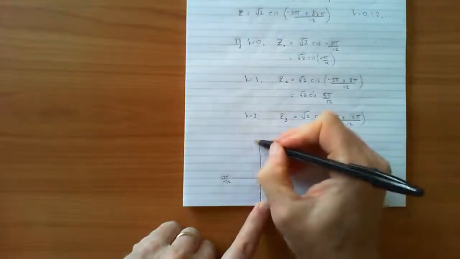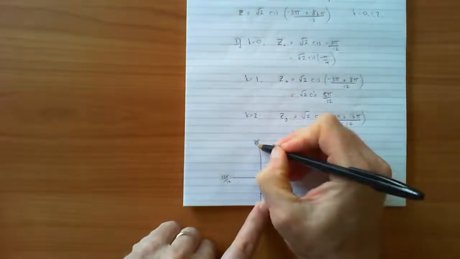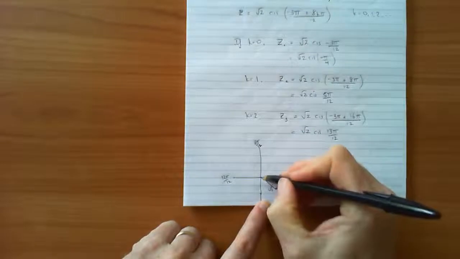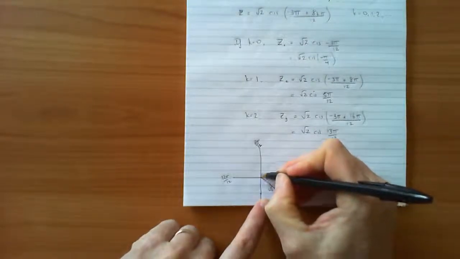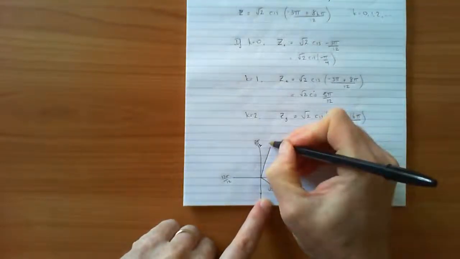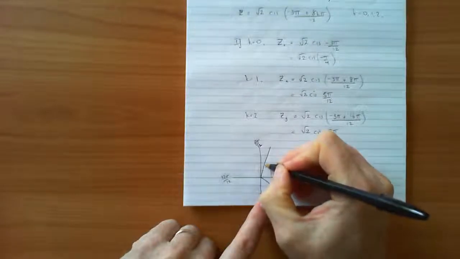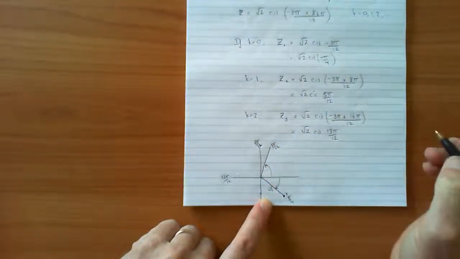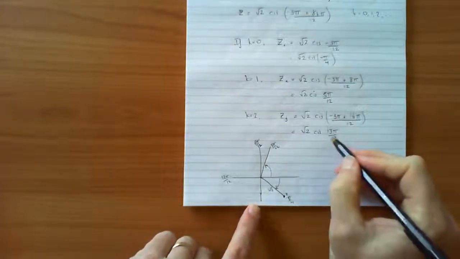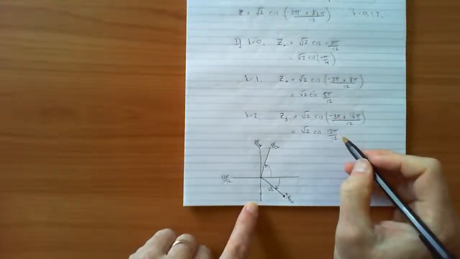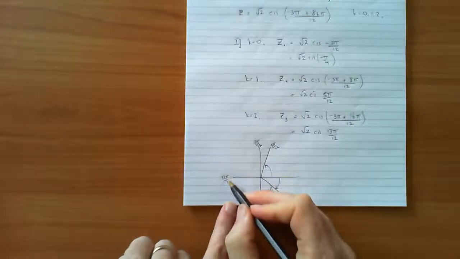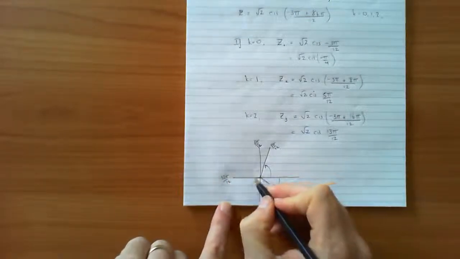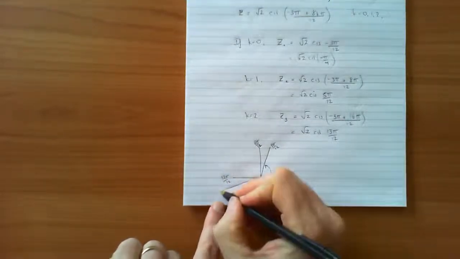If that's 12 pi on 12, this will be 6 pi on 12, or half of that. So 5 pi on 12 is going to be somewhere up here, where that angle there is 5 pi on 12. And our last solution is at 13 pi on 12. If this is 12 pi on 12, 13 pi on 12 is going to be out this way.